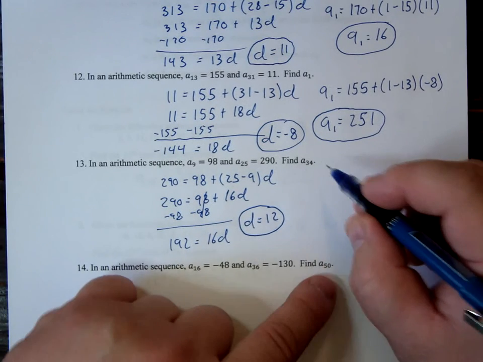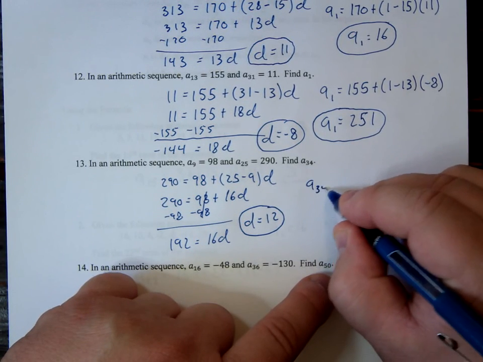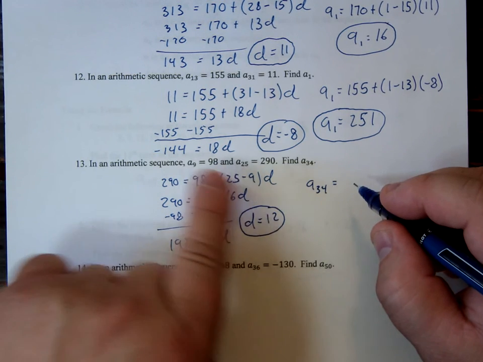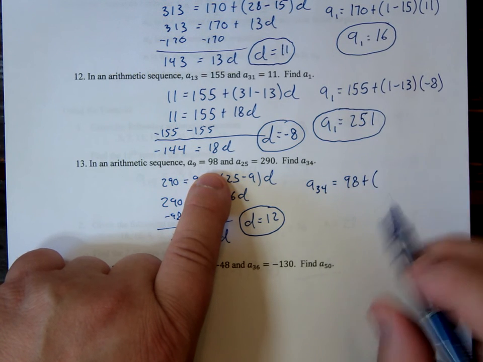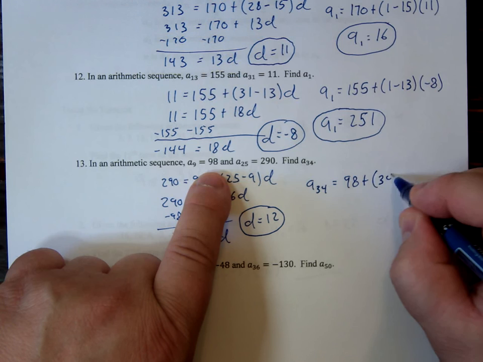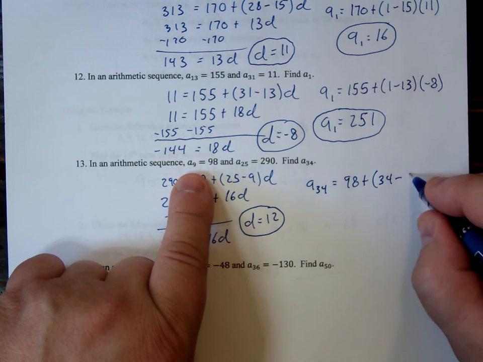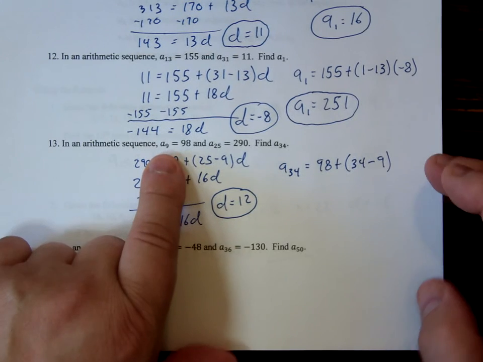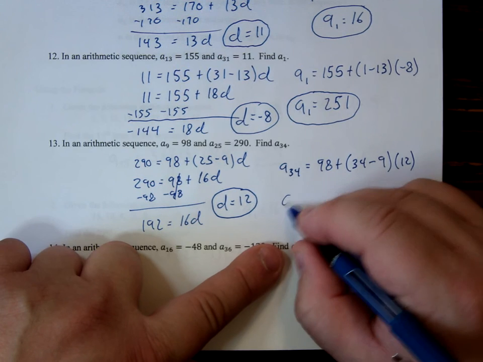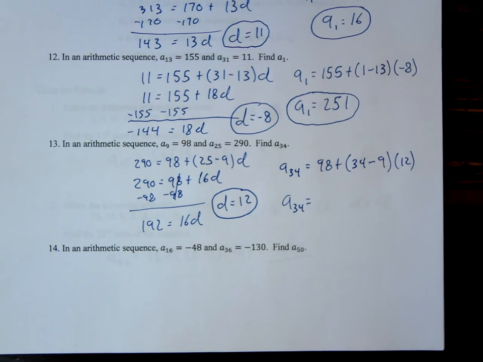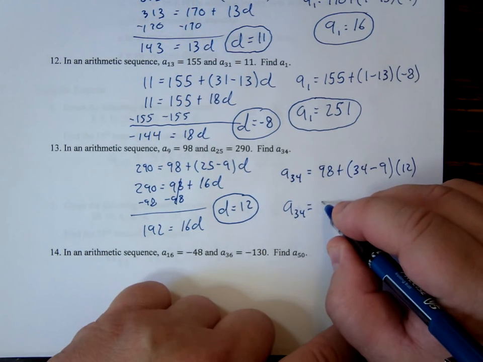So now, if I want the 34th term, take either one of the terms you already know. So I'm going to go ahead and use the 98, the first one, plus parenthesis. And if you want, that'd be the 34th term minus 98 is the 9th term, times 12. And again, once you get to this point, you can set it up so you can just plug it in the calculator. 98 plus parenthesis 34 minus 9, 12. All right, 398.